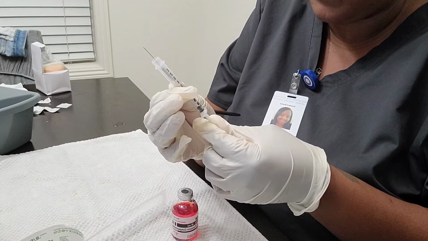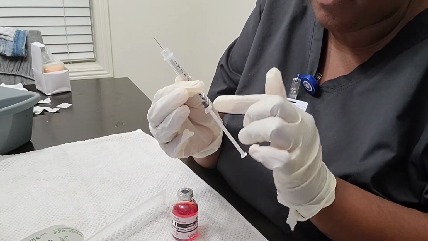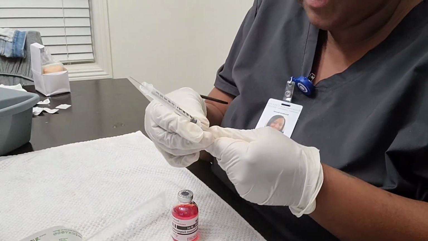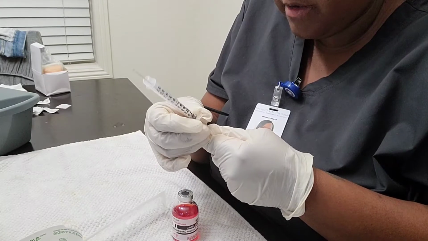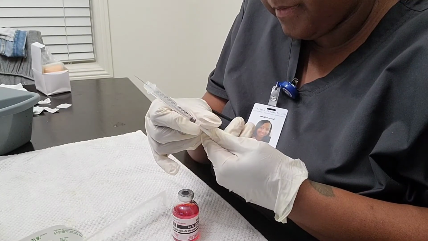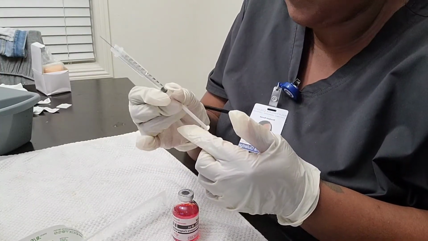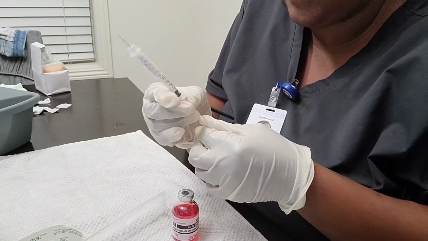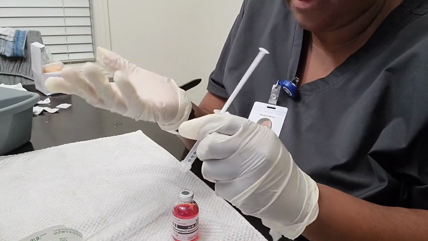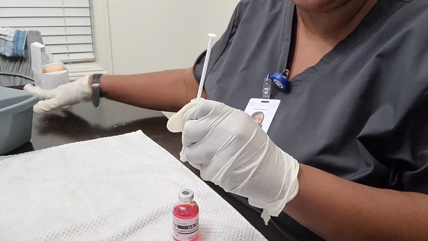And I just kind of went down to make it seem like it's 1.5. Okay, so since this is a 1.0 ml, I'm just going to go down like it's 1.5. So I went a little bit down, but I'm just kind of improvising right about now.